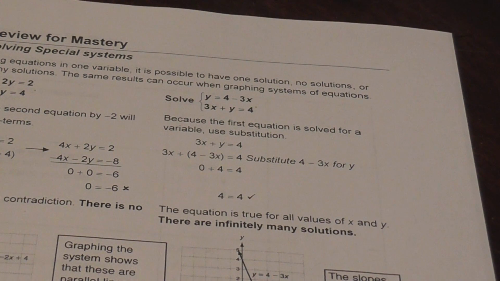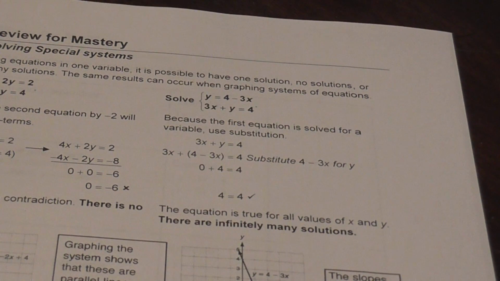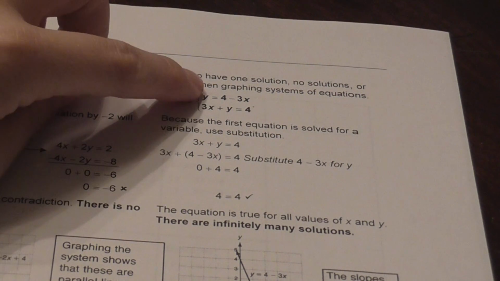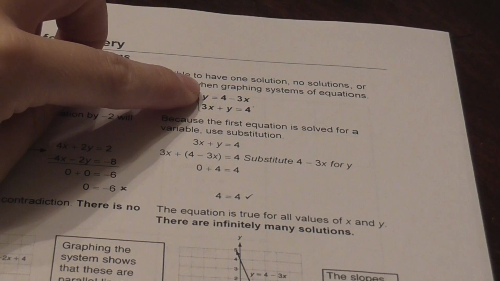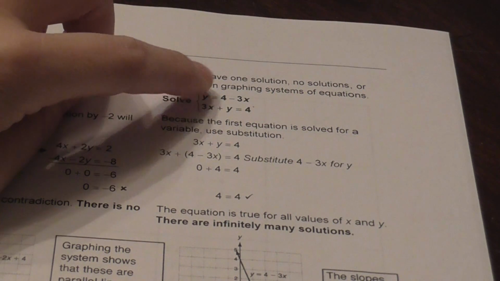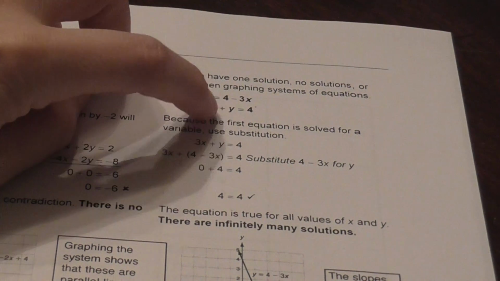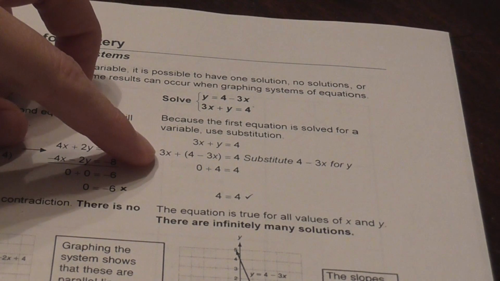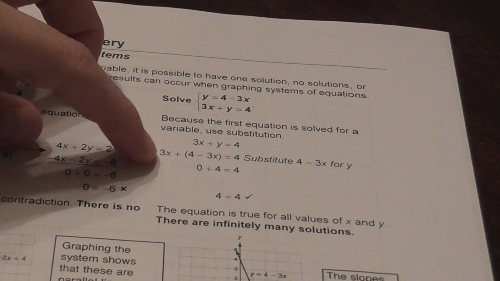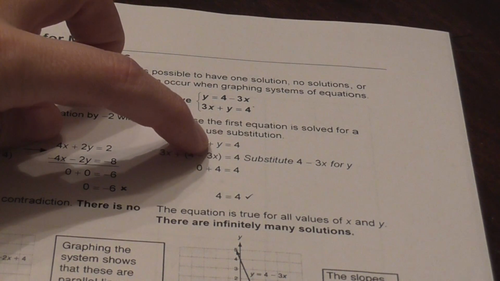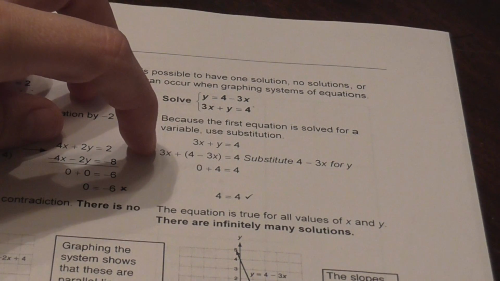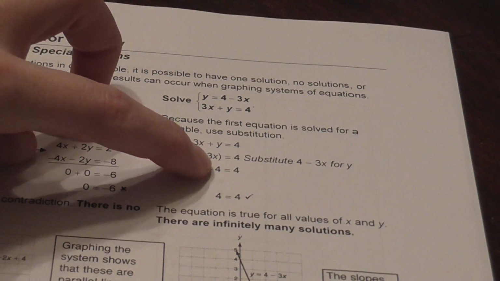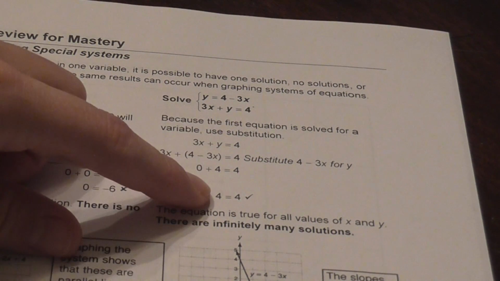Likewise, there's also the case of infinitely many solutions. So what that would look like if you were solving using substitution: this y is already by itself, so it's really set up nicely for substitution. You just plug this piece of information right here into the y. And when you do that, your 3x and your negative 3x cancel out to 0. So you're left with 4 on this side and 4 on that side. So 0 plus 4 equals 4. So 4 does in fact equal 4.